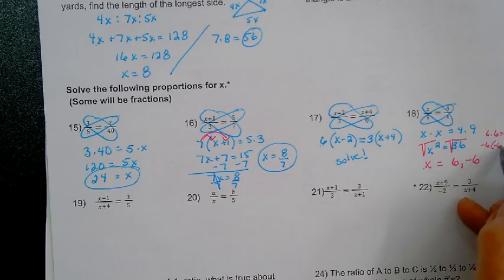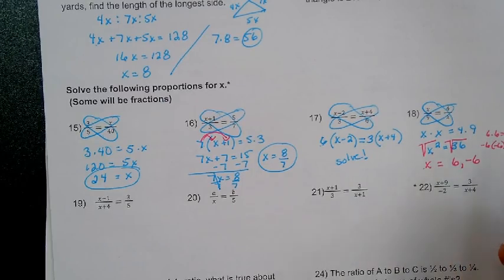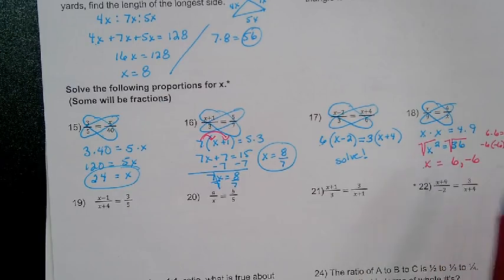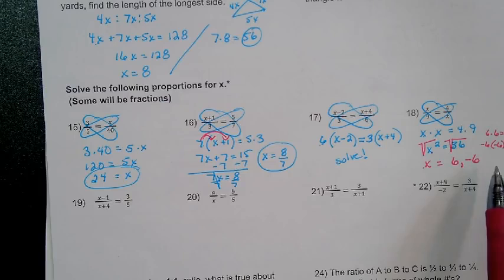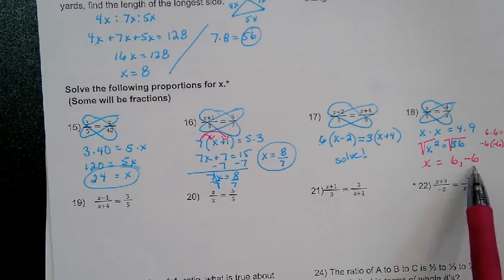So we're going to take both of those answers. So you're going to get 2 answers here when you take the square root of both sides. We don't know what quantities we're talking about. We're not talking about measures necessarily or lengths of sides like we were with the Pythagorean, so we need to include the negative answers.